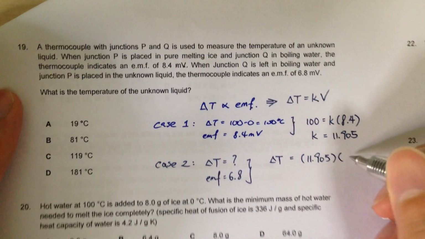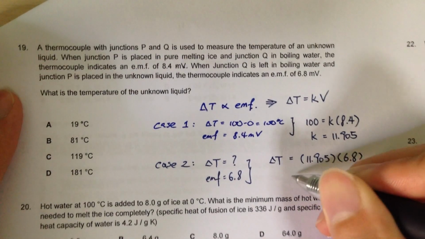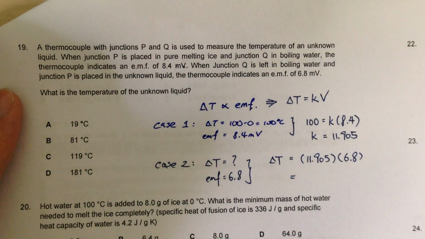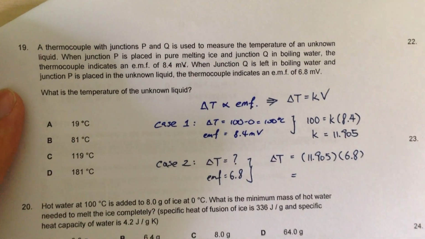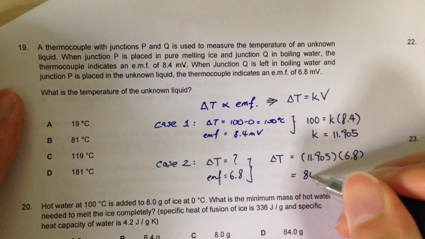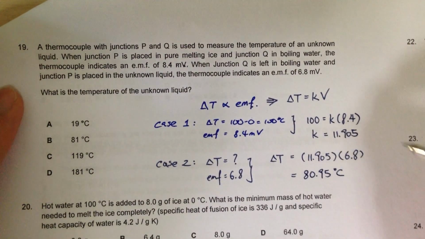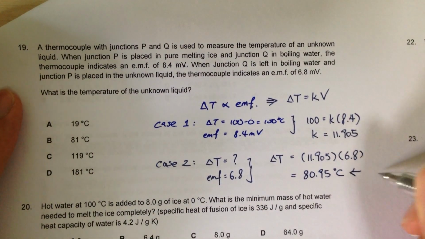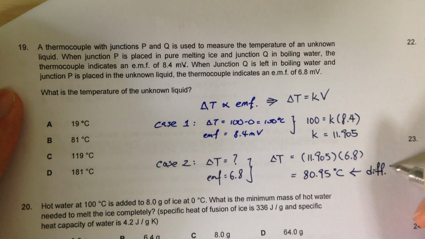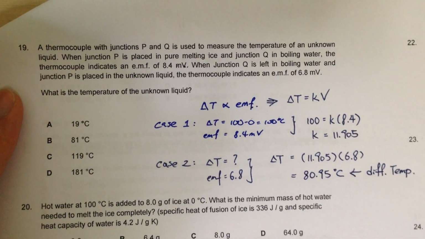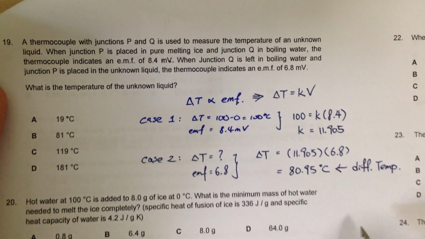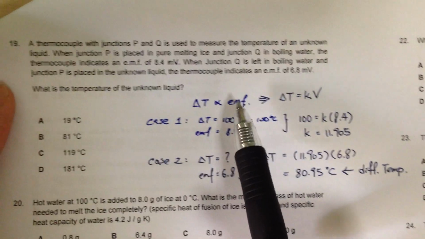You also know that the EMF generated this time is 6.8, so you'll be able to get 18.95 degrees C. But remember that this is the difference in temperature. It is not the temperature that you are measuring. So that means that we need a reference point.